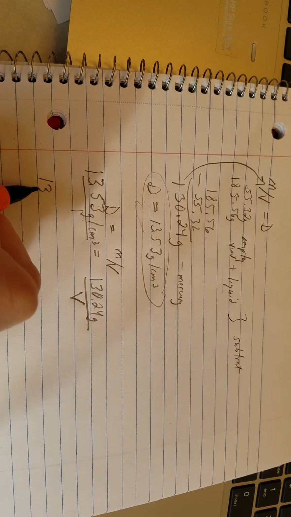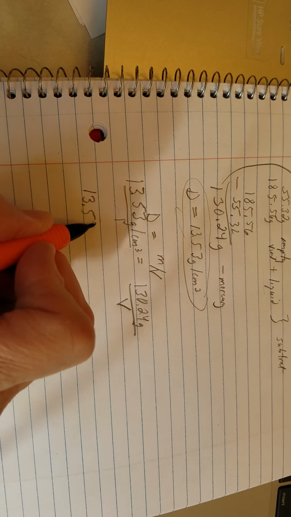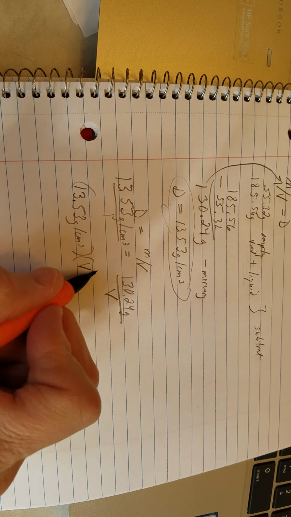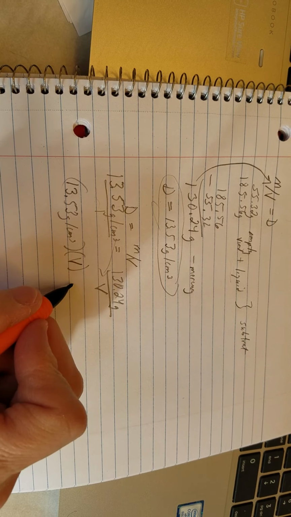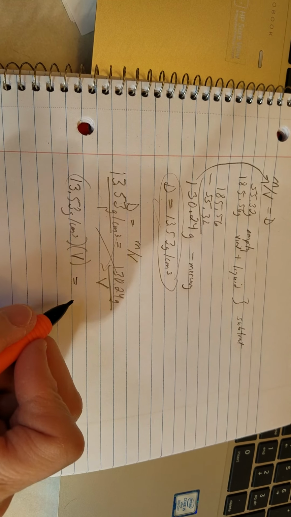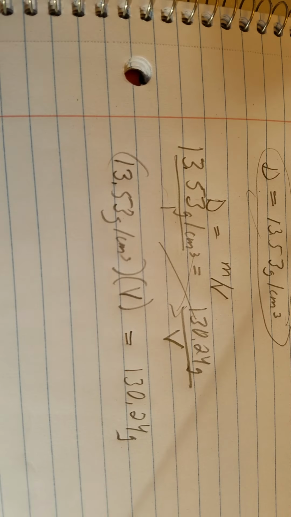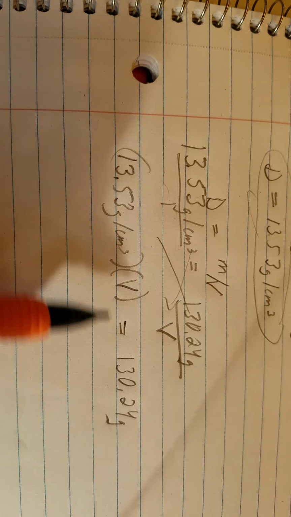So I'd have my 13.53 grams per centimeter cubed times the V. So I'm cross multiplying. That's going to be equal to 1 times the 130.24 grams. So that's just kind of reordering my materials.